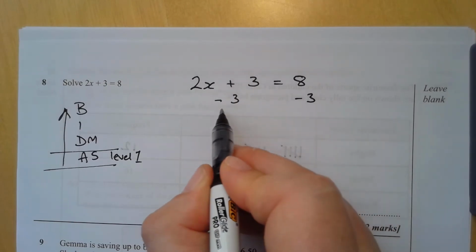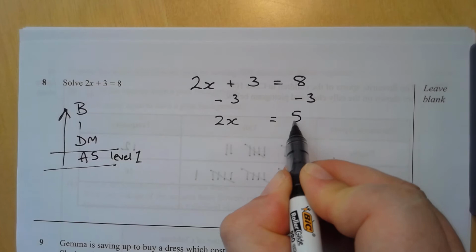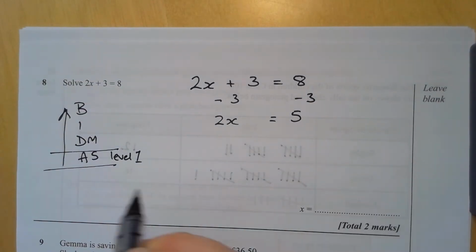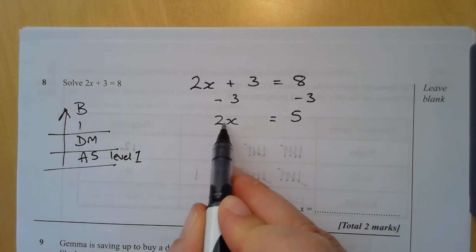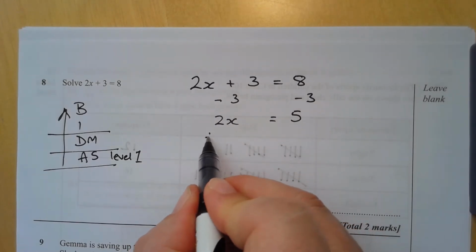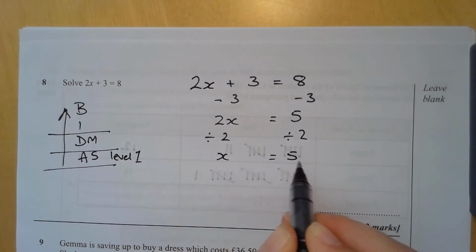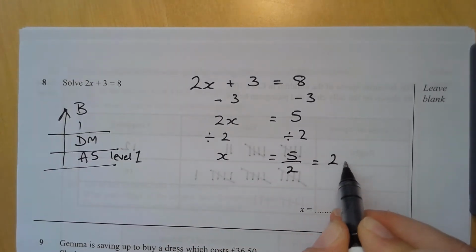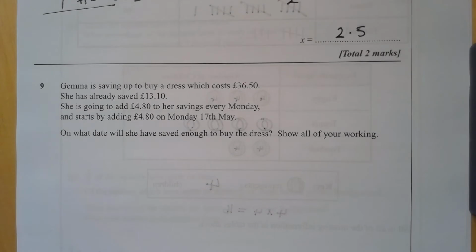This is addition and subtraction. We need the inverse. So then we're left with 2x here and 5 here. 8 subtract 3 is 5. We're then going up to level 2. Divide and multiply. Here, this is an invisible multiplication in here, so we have to divide by 2, which gives us x here. 5 divided by 2, which is also known as 2.5. So you could either put 5 divided by 2 here, or you could put 2.5. You've got a calculator, so you can put that into your calculator if you wanted to. Either would be correct answer.